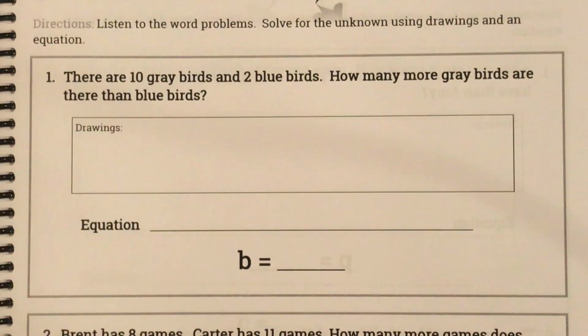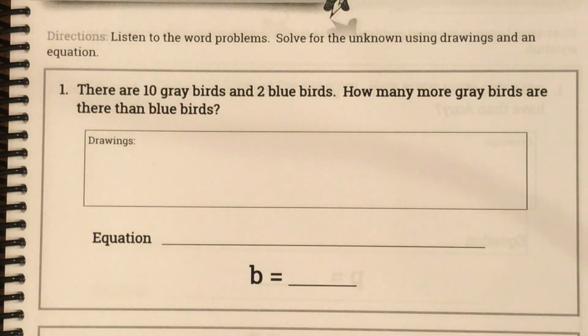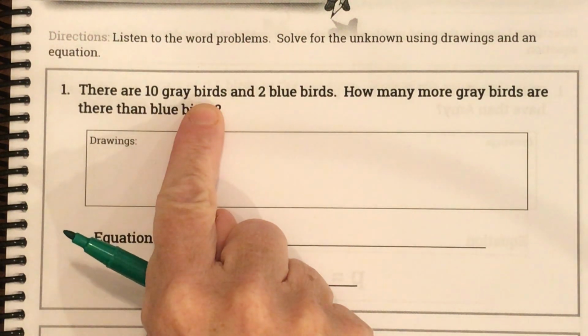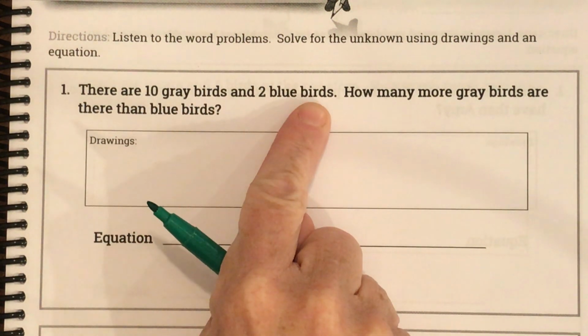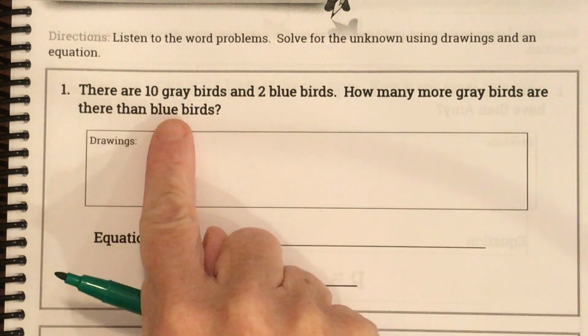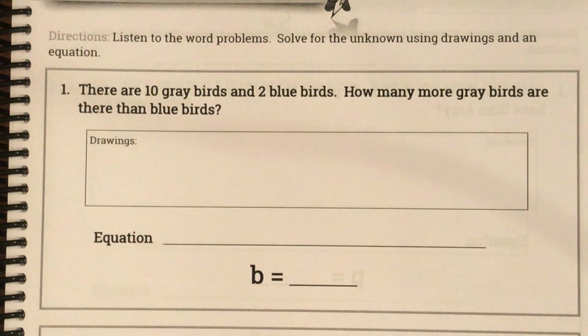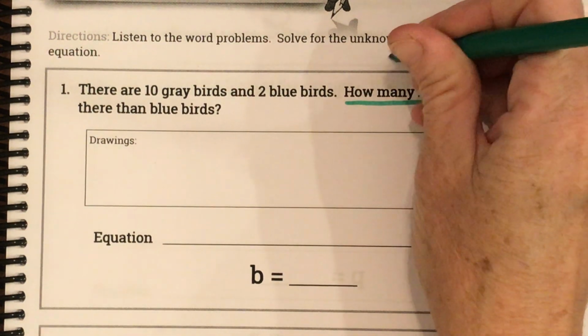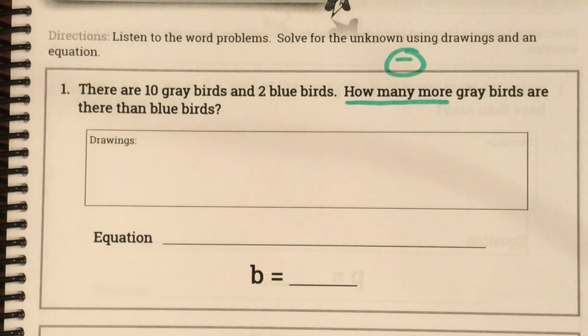Okay, let's try some of these together. So we're on page 152, and here's our first problem. There are 10 gray birds and 2 blue birds. How many more gray birds are there than blue birds? Okay, so let's look at that. We have our how many more clue operation word tells us we're going to subtract. So let's underline that.